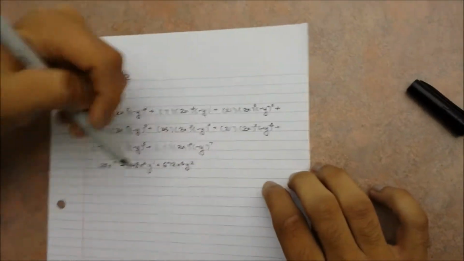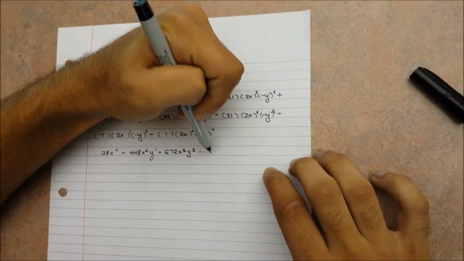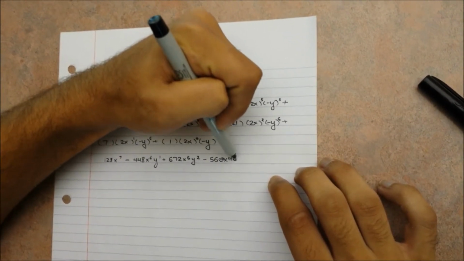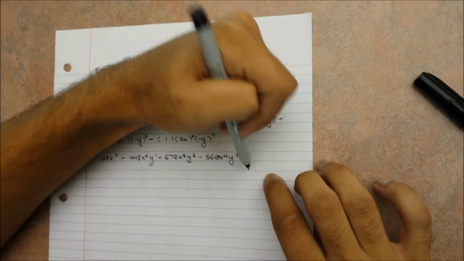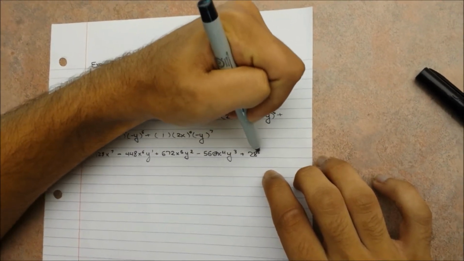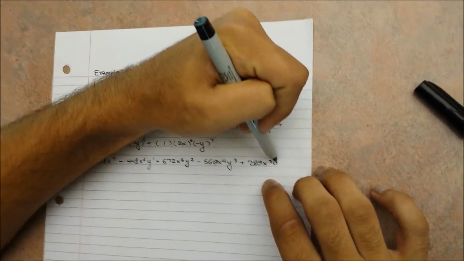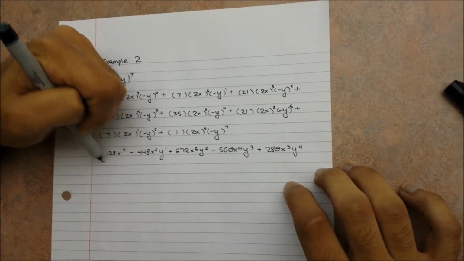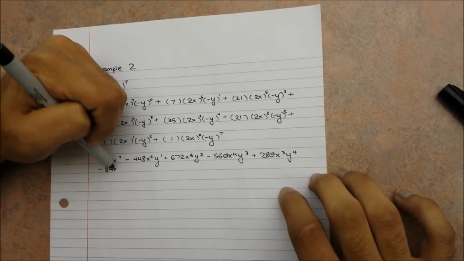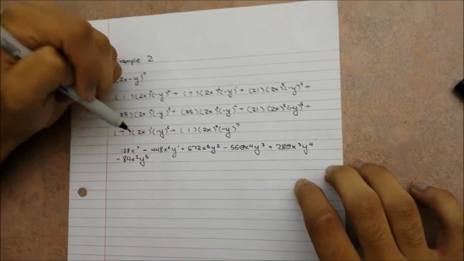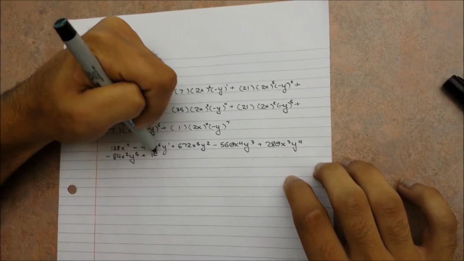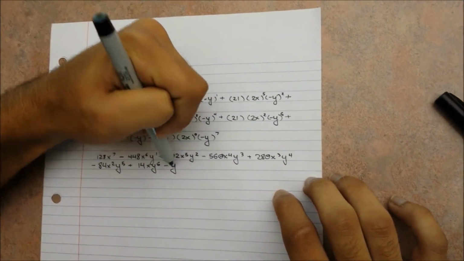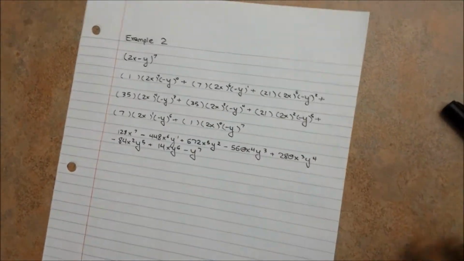And if you just keep going, everything should be the same process. I'm just going to keep going. Plus 14 x y to the 6th minus y to the 7th. And there you guys have it.